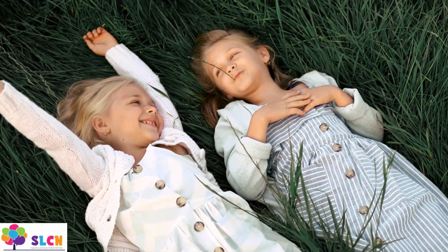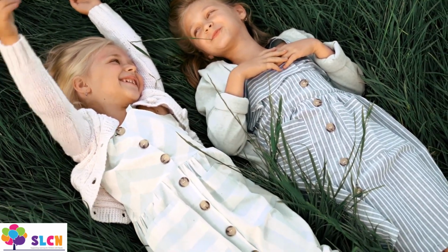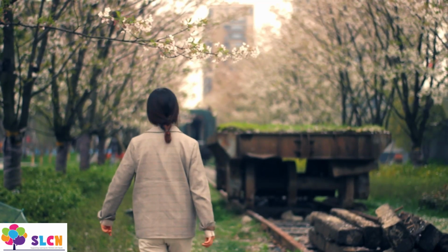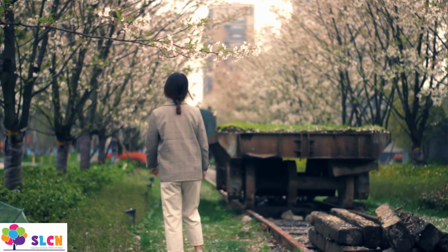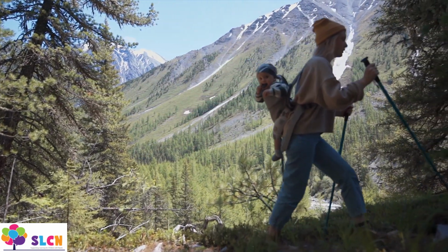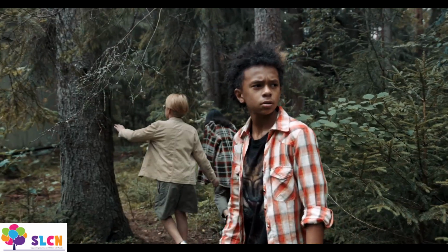Expanding the activity. Variations and extensions. To keep the nature doll activity fresh and engaging, consider incorporating variations and extensions. These can add new dimensions to the activity and cater to different interests and abilities. Themed nature dolls. Create dolls based on specific themes, such as animals, mythical creatures, or characters from stories.